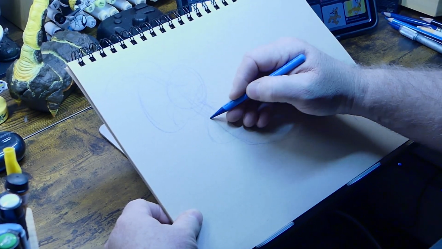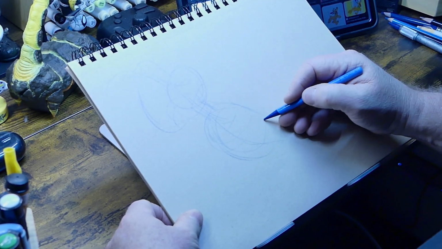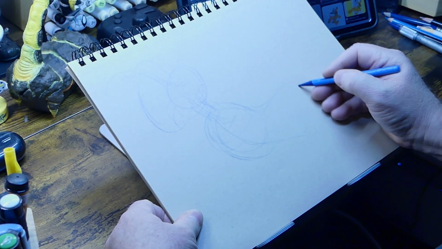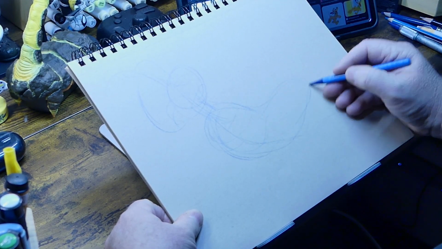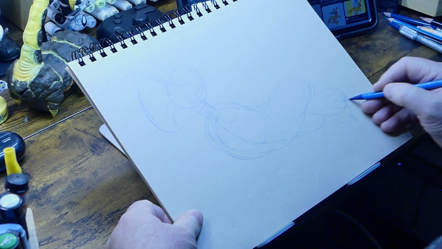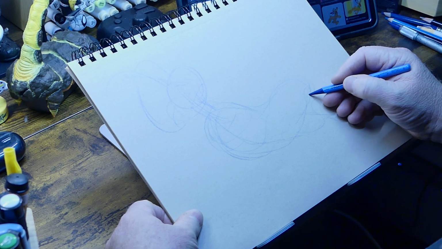Just going to draw that right there. We're going to draw him running. Of course, running being one of the more difficult poses, but figured why not make my life that much more difficult? Why not, right?